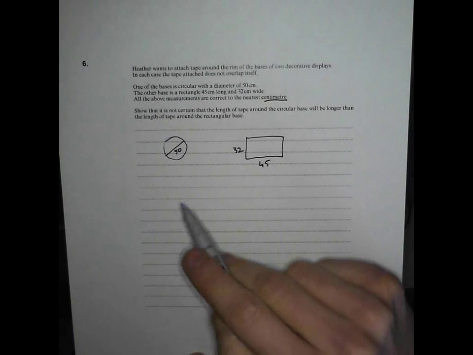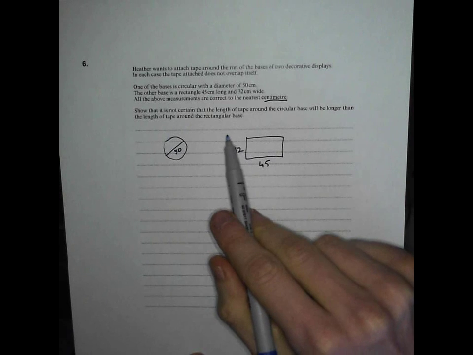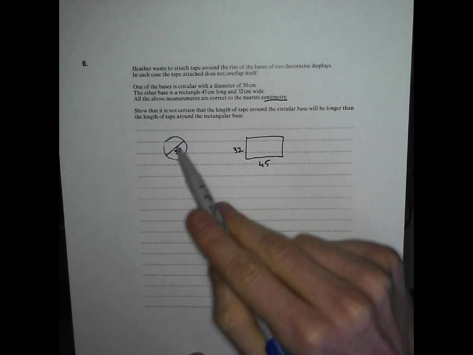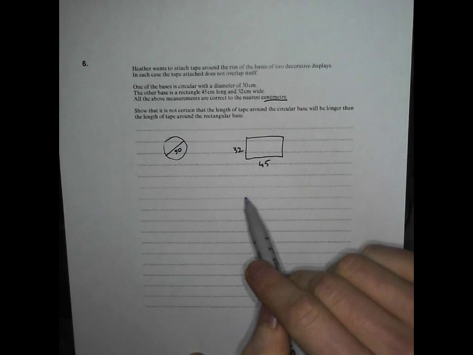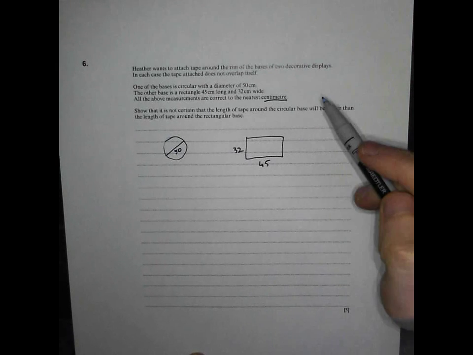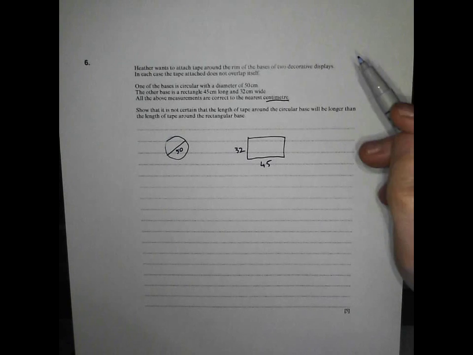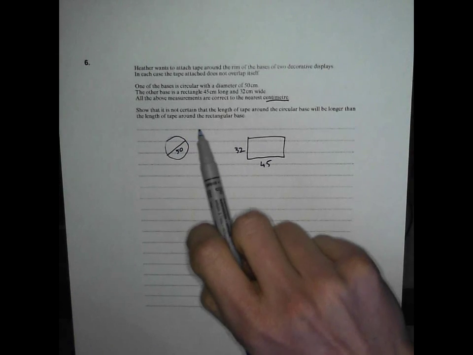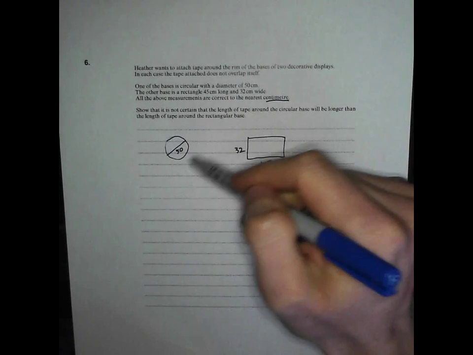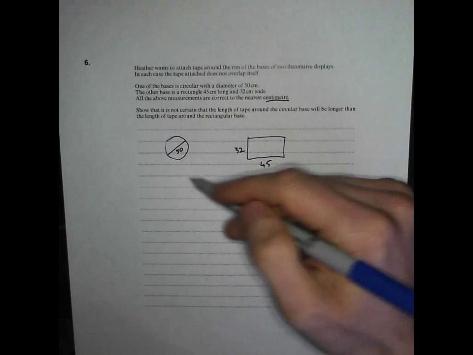Show that it is not certain that the length of tape around the circular base will be longer than the length of tape around the rectangular base. So we've got an interesting bounds question here where we've got to almost think worst case scenario. We've got to show that it is not certain that the circular base will actually be longer than the rectangular base.